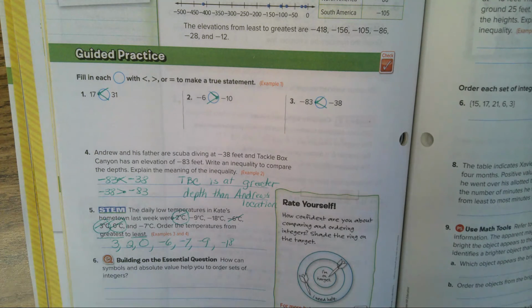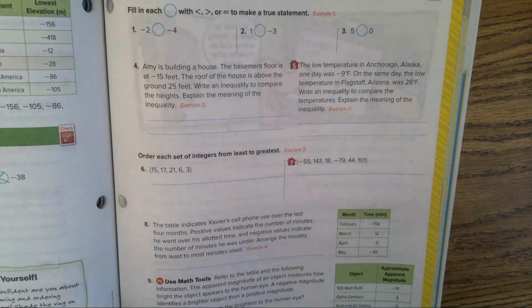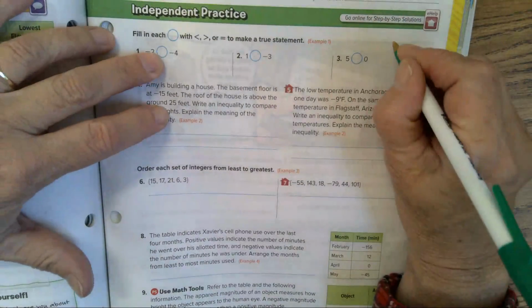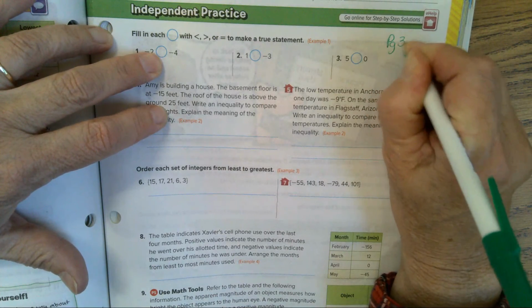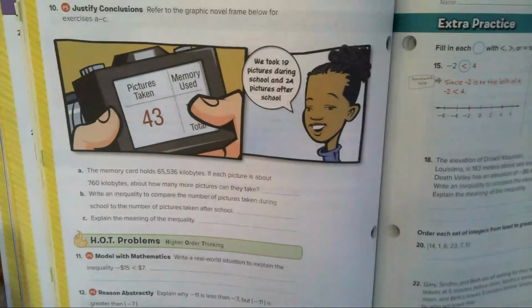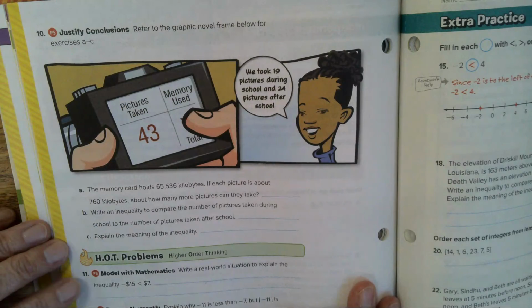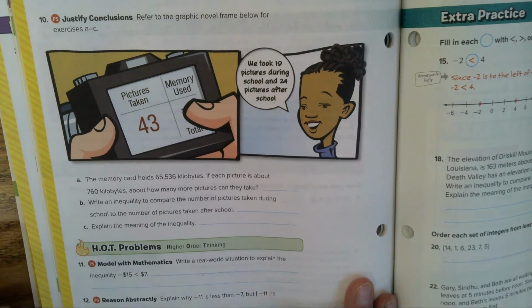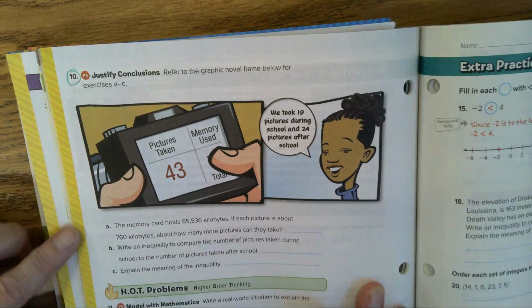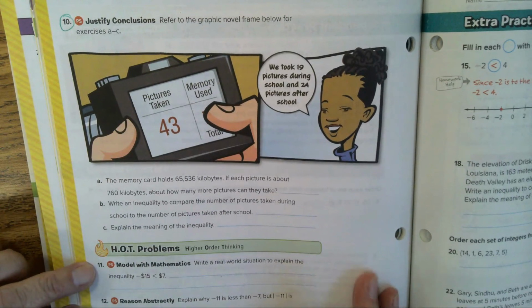Now, what are we going to do for homework? Well, it's actually going to be classwork because we're going to get this all finished in class and we will grade it today. So, what do I want you to do today? Page 367, all. Let's turn the page. On 368, I want you to do 10. We're going to skip 11 and 12.